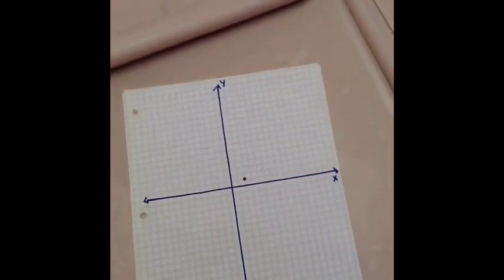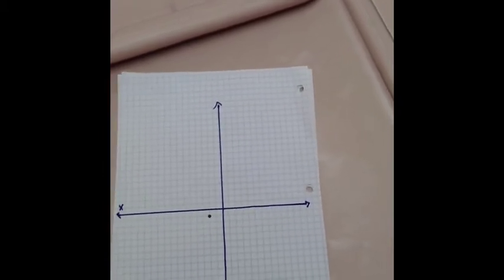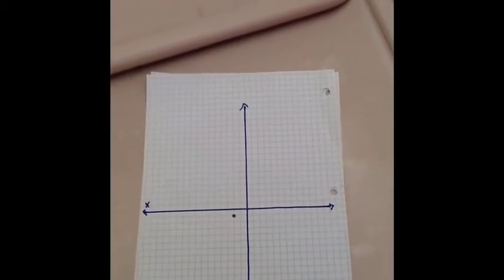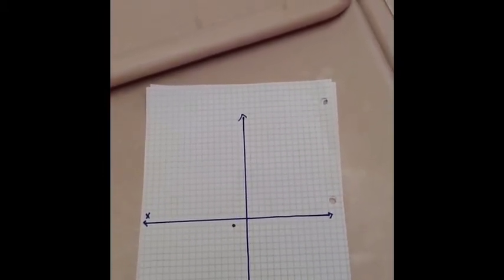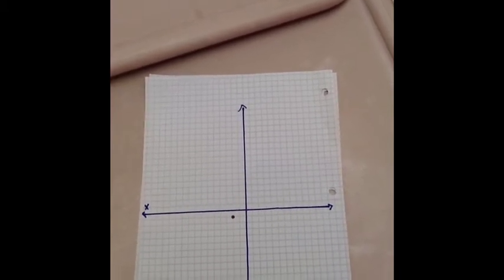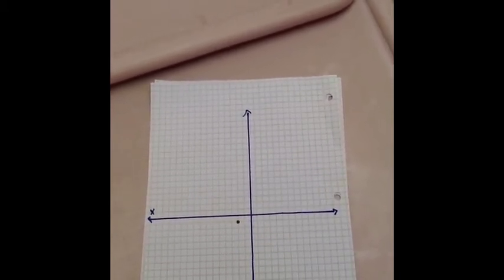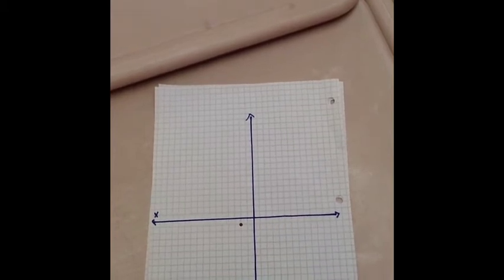If it started at 2, 1, and I rotated 180 degrees, it means I flip it upside down. So the positive y becomes the negative y, and the positive x becomes the negative x. So the point that started at 2, 1 is now -2, -1.